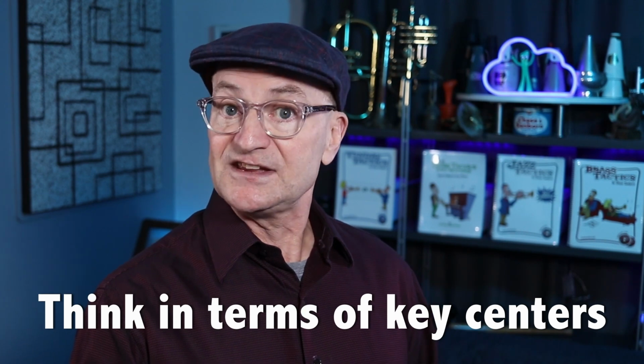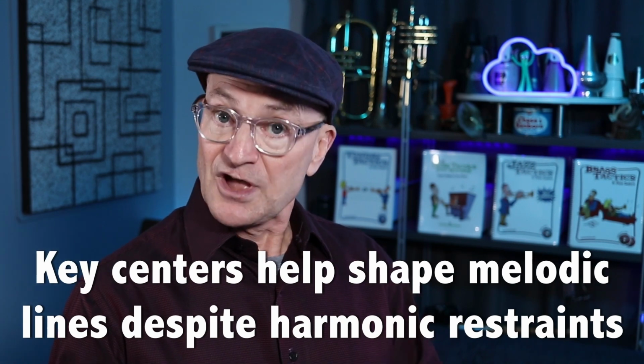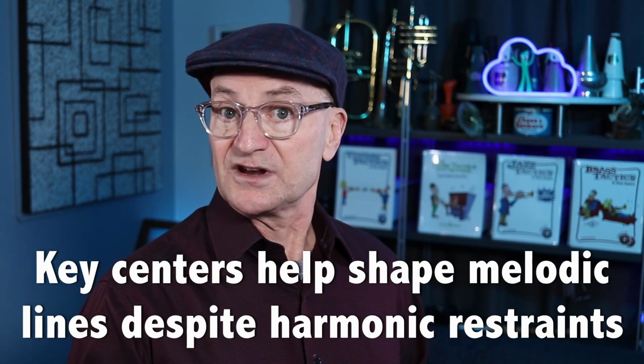Now, one thing that helps me avoid those roadblocks is to think in terms of the key centers. Rather than thinking about the notes of a single scale and how to adapt that scale to changing chords, I'm primarily focusing on which of the 3 key centers I'm in at the moment. That helps me shape my melodic lines even within the harmonic restraints.